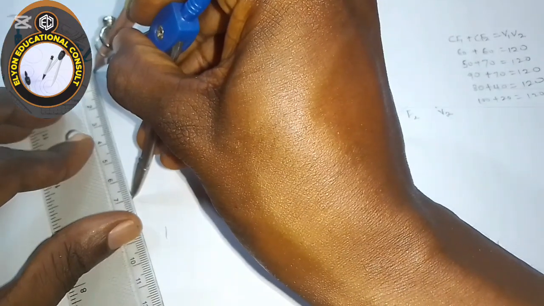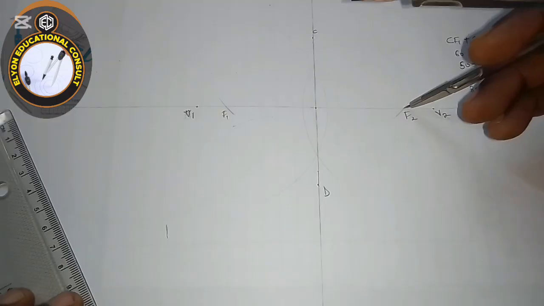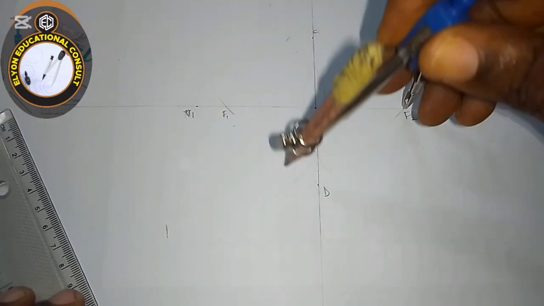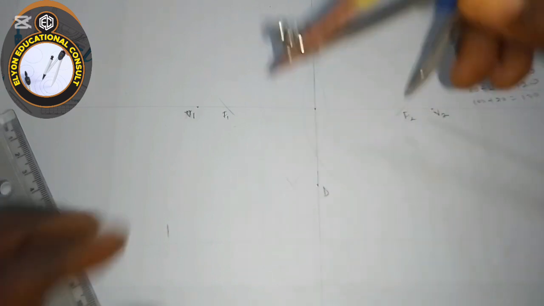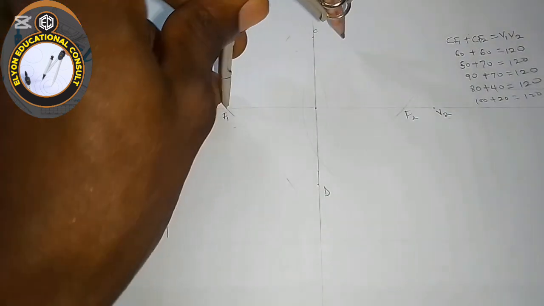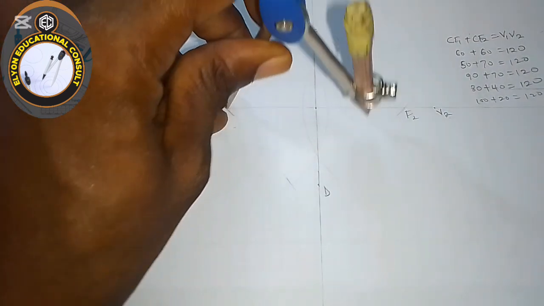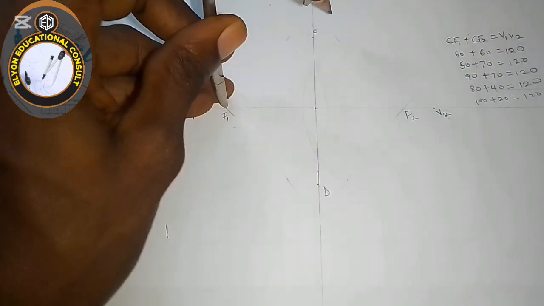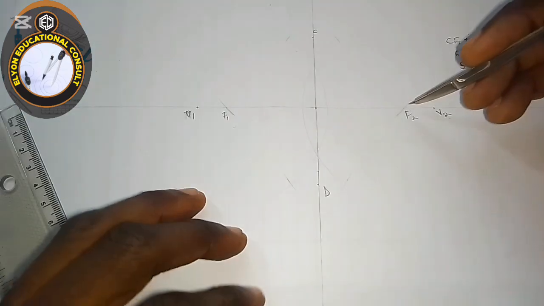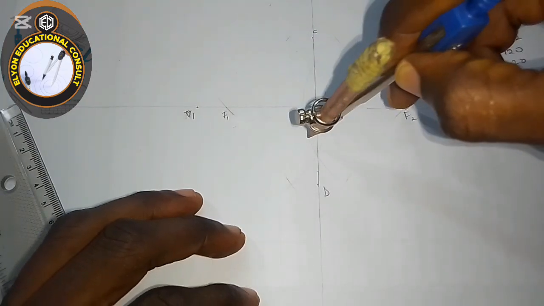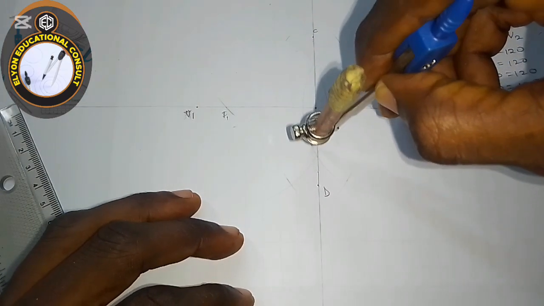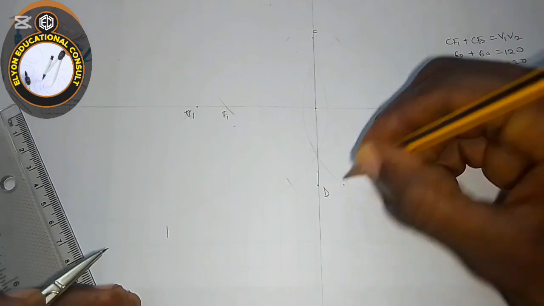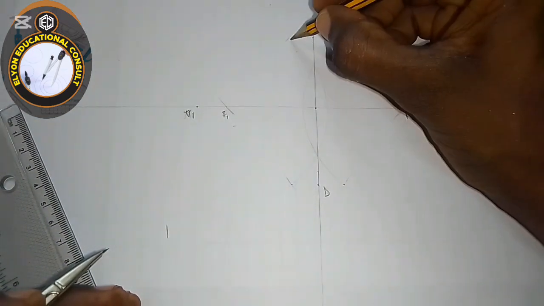This is 70, place here, call that arc. Then from this point here, cut here. So I have to extend this arc. This is the first point we're having there.